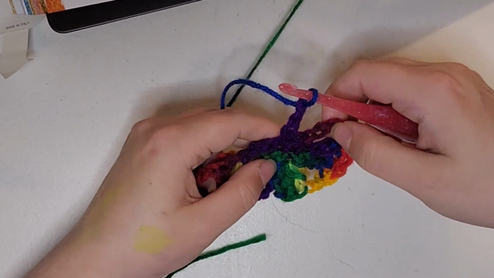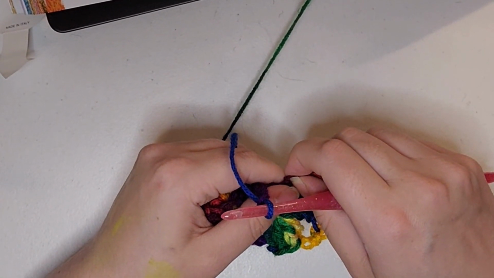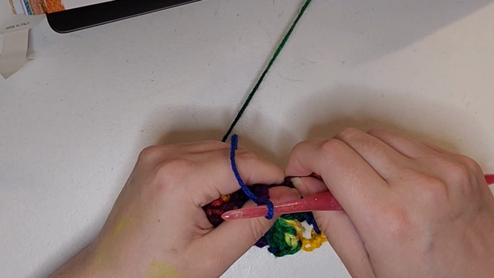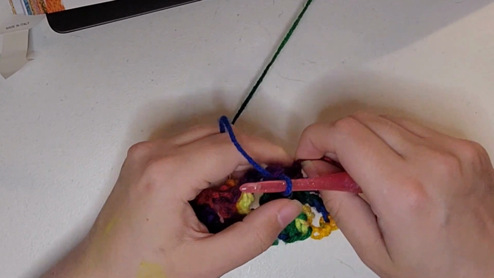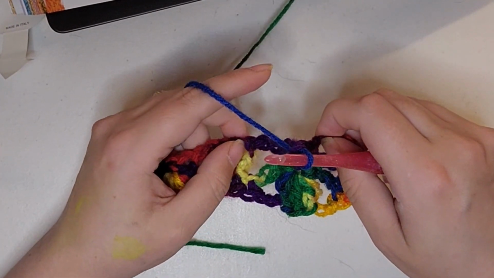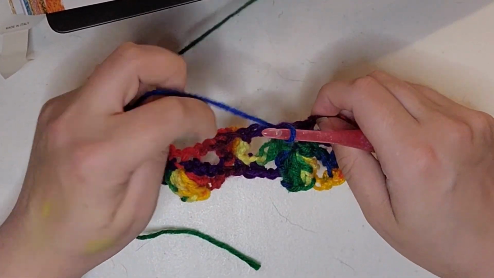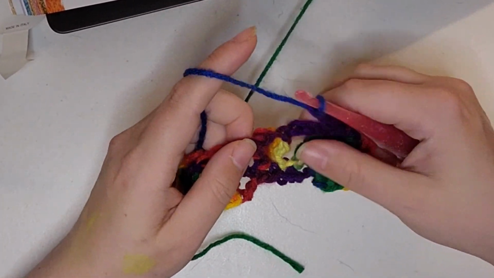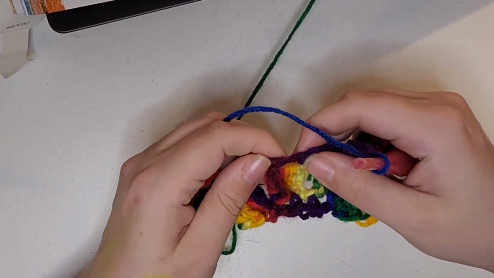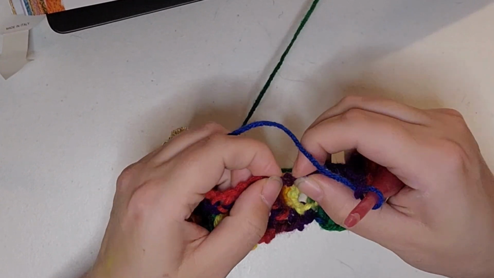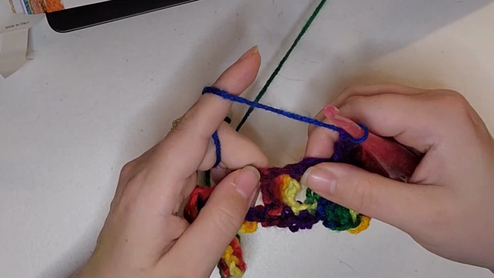Wait, did I do that right? I thought I did that right. I read it. One single... Okay, now I'm confused. Okay. Alright, chain 3, and then it says I'm supposed to have chains here, but it feels like I don't.